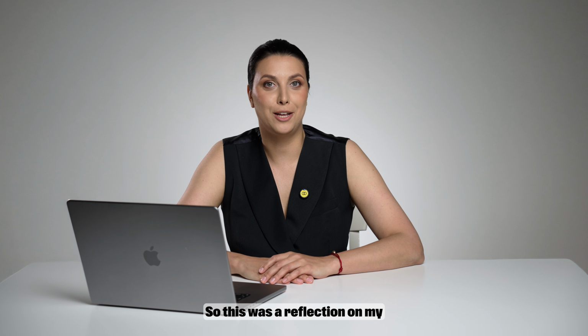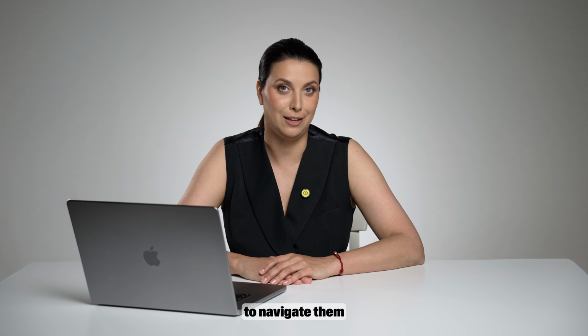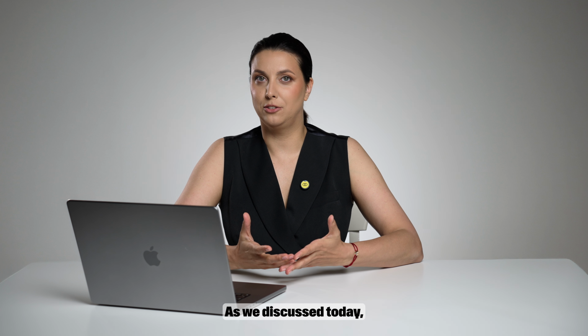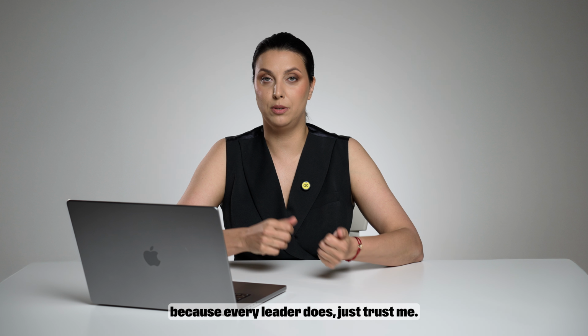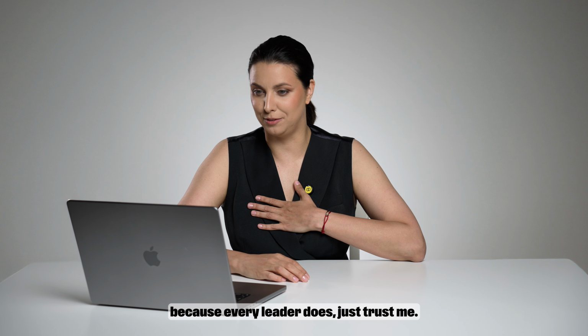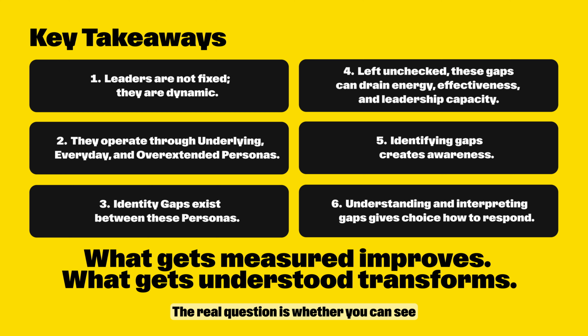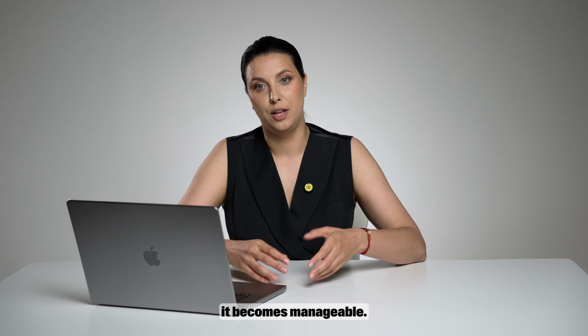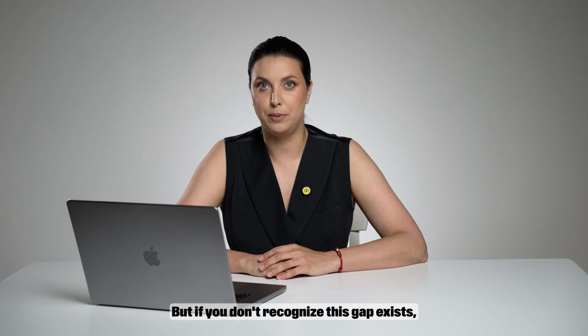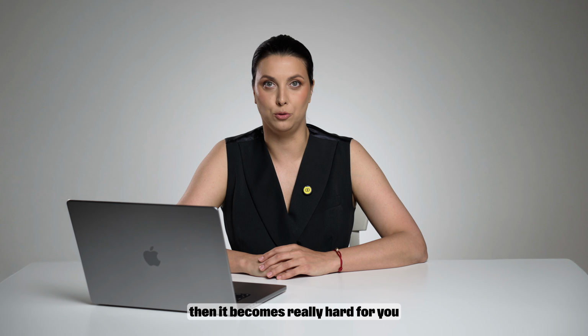So this was a reflection on my identity gaps and how I navigated them. As we discussed today, the real question is not whether you have identity gaps or not, because every leader does, just trust me. The real question is whether you can see when your strengths have become limiting, or where how you appear to others is not in check with how you feel internally, and there is a big distance. Once you see something like that, it becomes manageable. But if you don't recognize that this gap exists, it becomes really hard for you to progress.